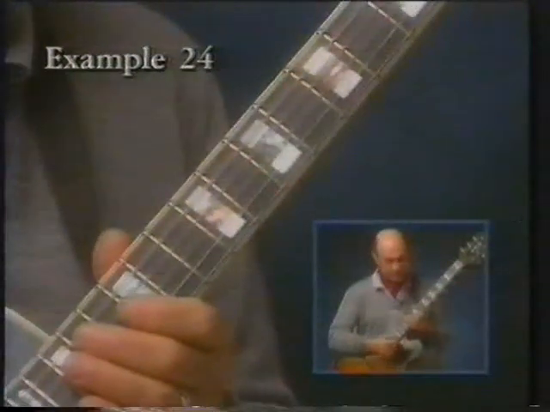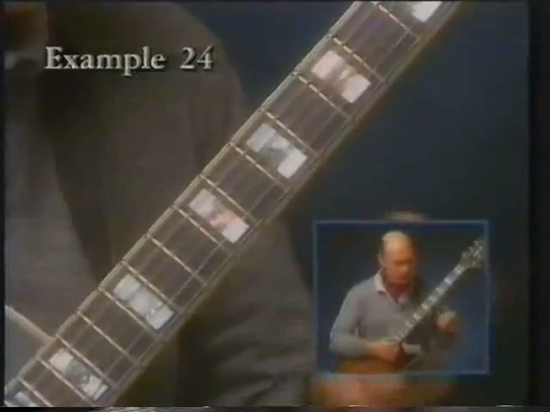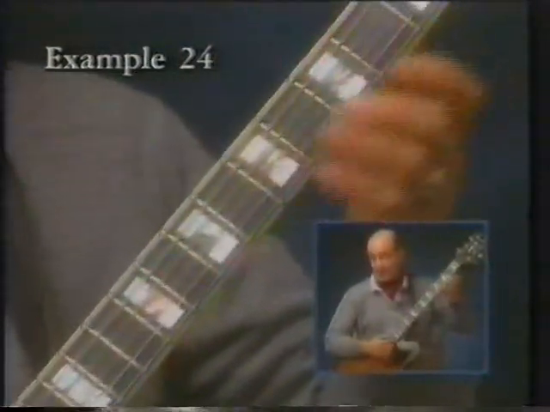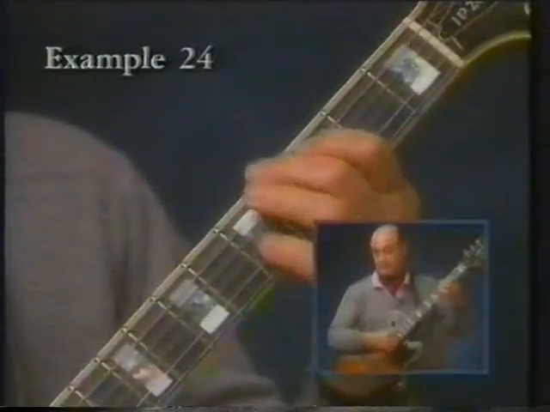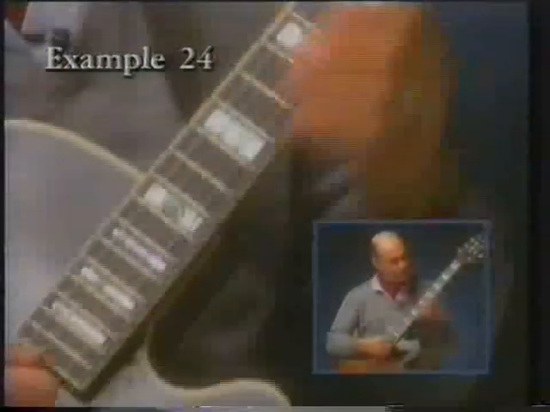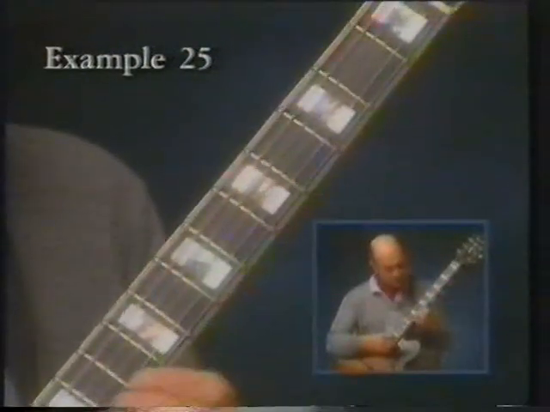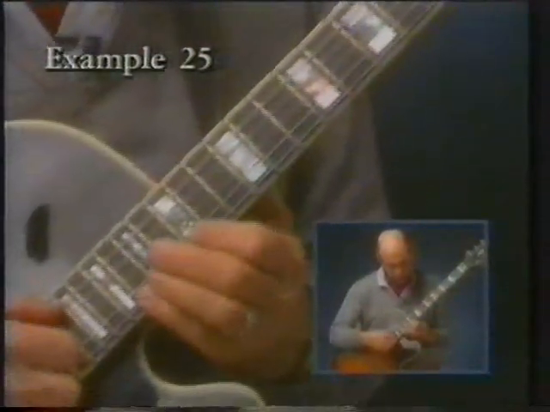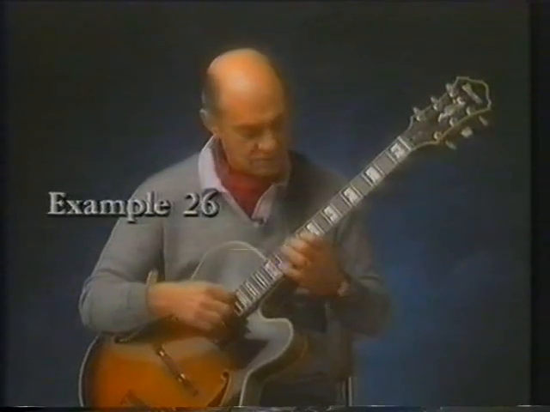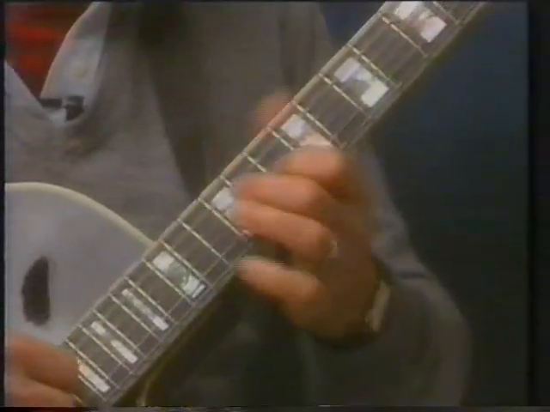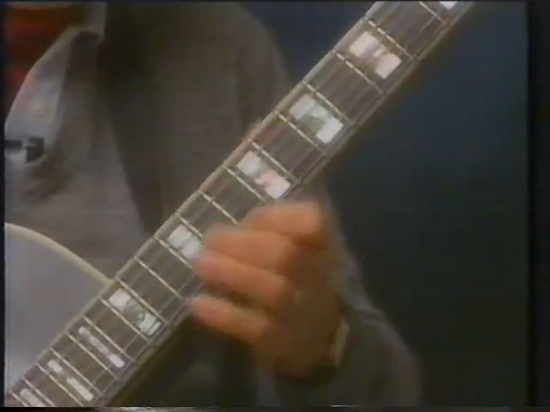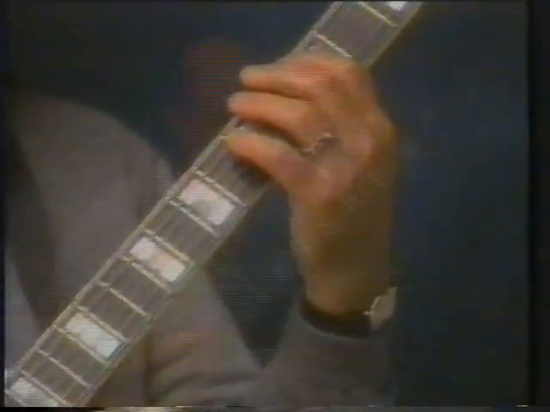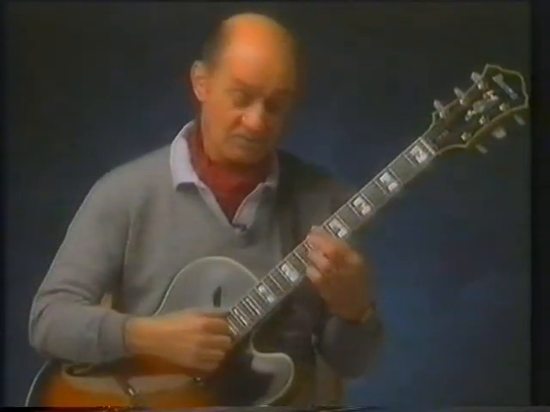Now, that is an example. I told you that lots of lines are played in 2 and 3 octaves. That's one. Can't go any lower. So. That is a 3 octave line. So this is also a C minor kind of a line.